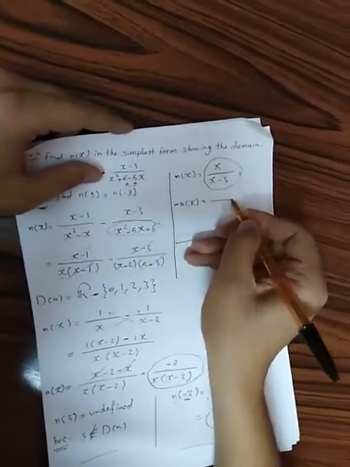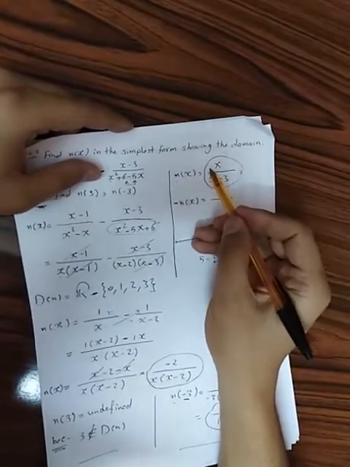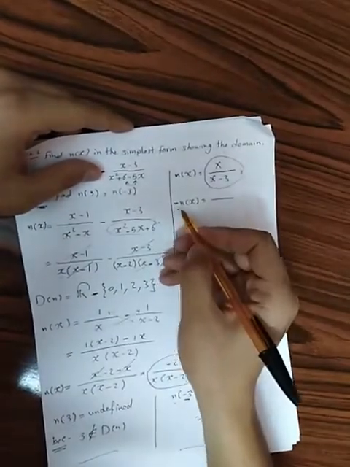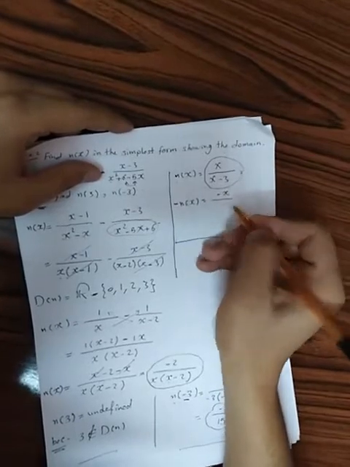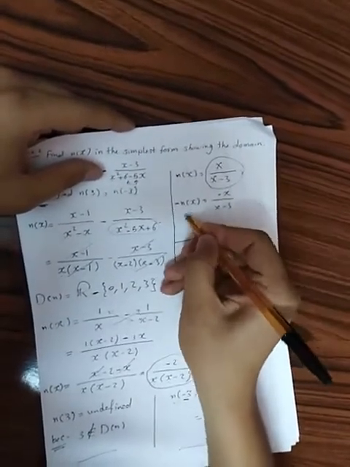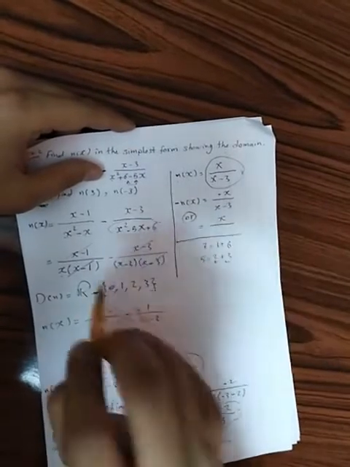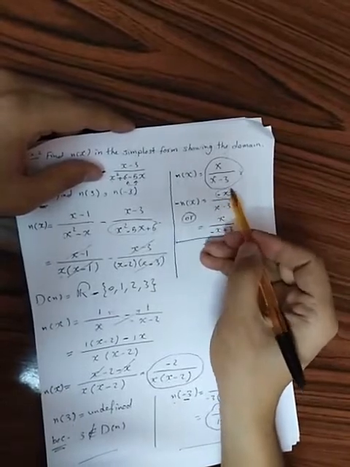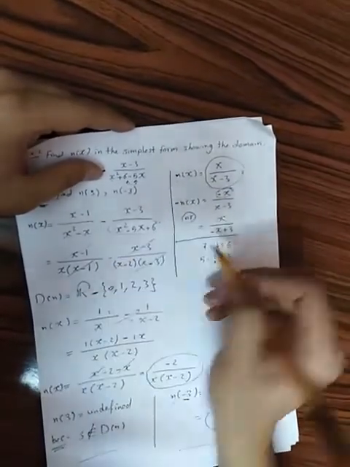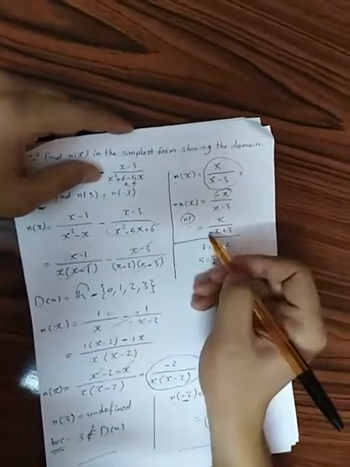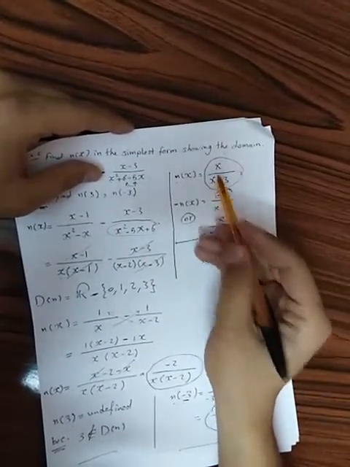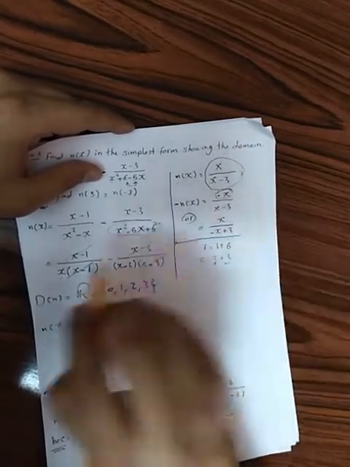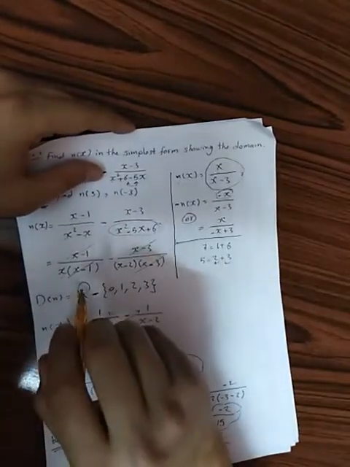That means I'll change the sign of the numerator or denominator. That means I'll change it to negative x over x minus 3, or x over negative x plus 3. I changed here the numerator, or we can change the denominator. I write x and replace x minus 3 with negative x plus 3. I changed the denominator as you see.